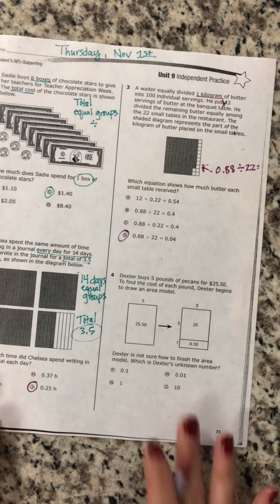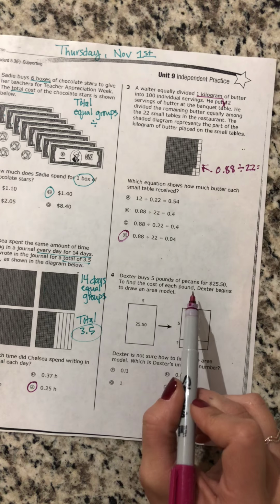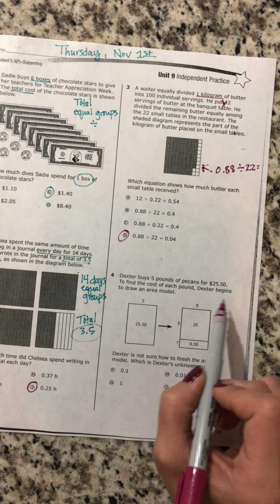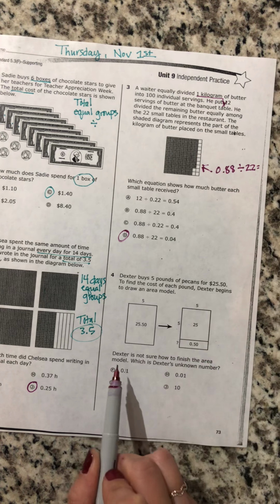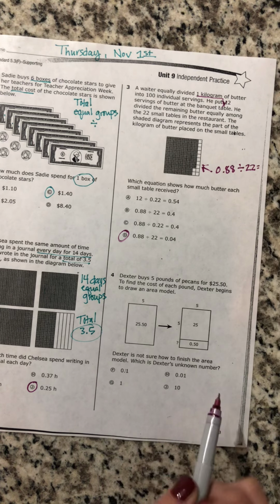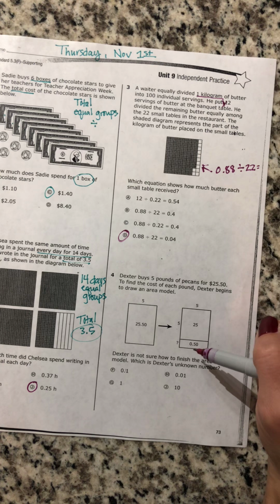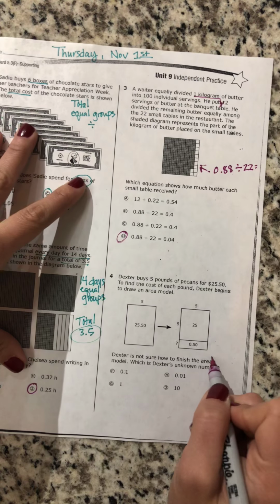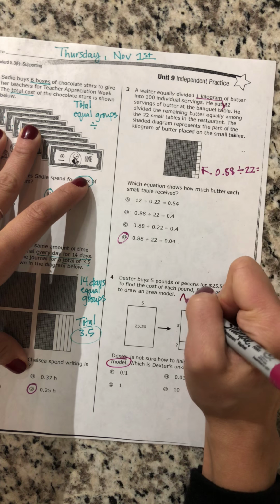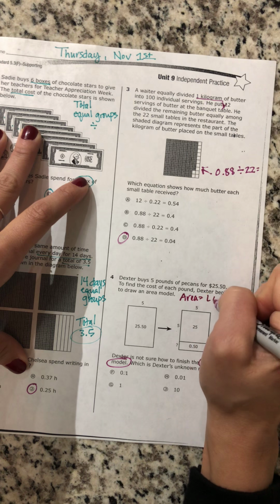And the last one, number 4. Dexter buys 5 pounds of pecans for $25.50. To find the cost of each pound, Dexter begins to draw an area model. Dexter is not sure how to finish the area model, which is Dexter's unknown number. So they're doing an area model, and from older grades, or the last grade that you're in, you should remember that area is length times width.